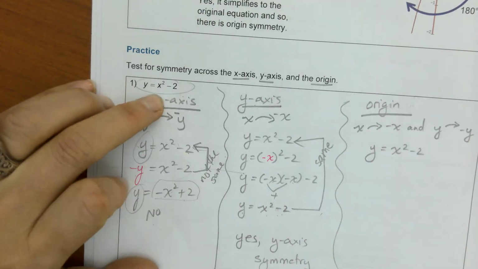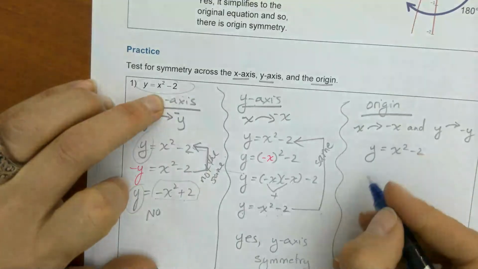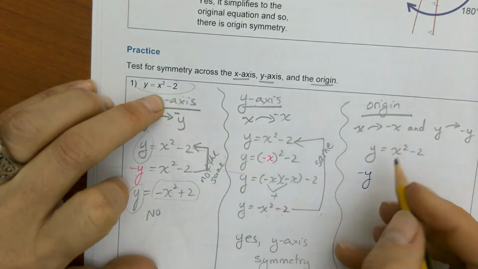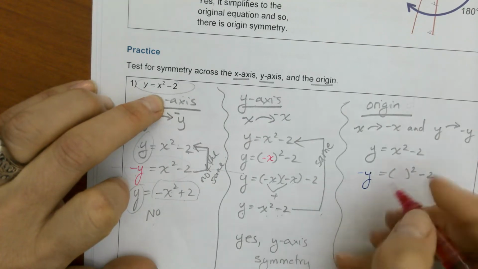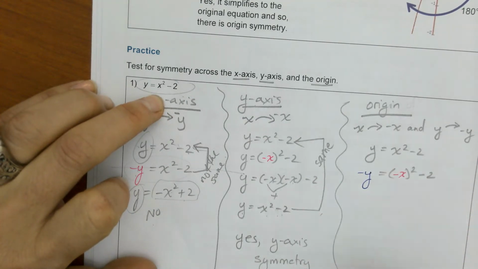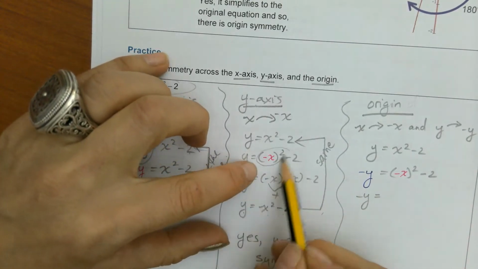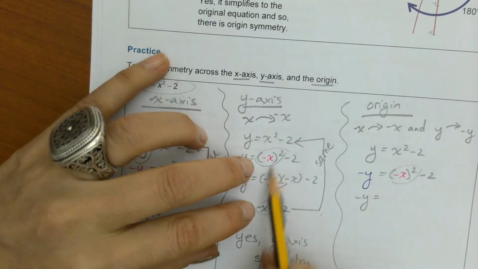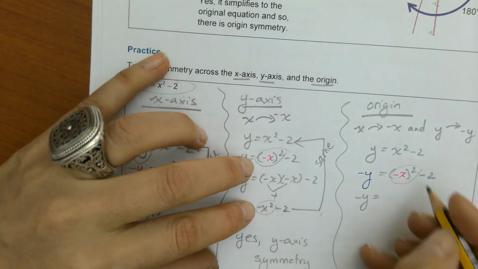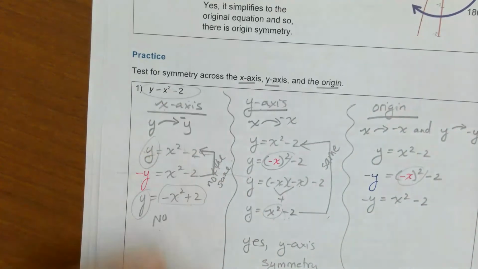Now I'm going to replace my y with negative y, and then my x with negative x, like that. So that's negative y. Oh, negative x squared is equal to x squared, right? Because we just did that. So I'm going to write this is equal to just x squared. There. So now I check.